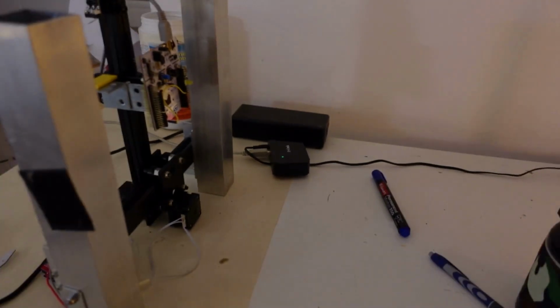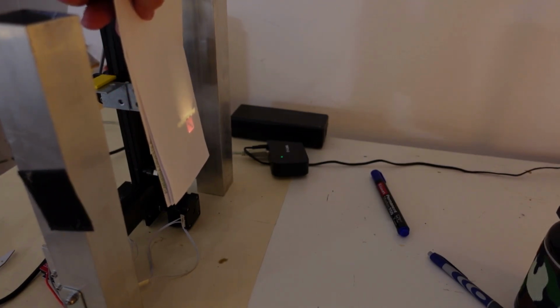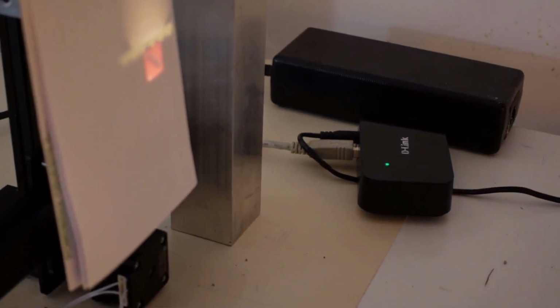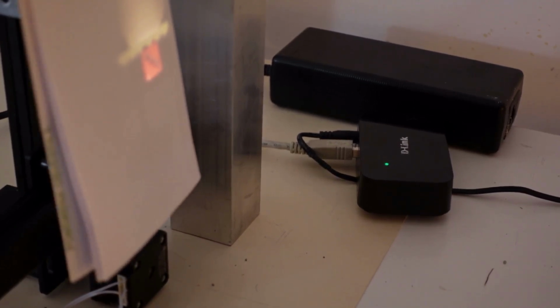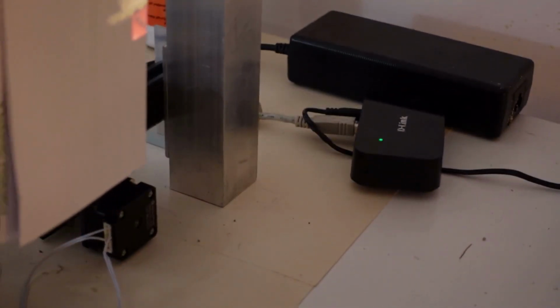So if I add a screen in the same plane as the LED, we can see that the image is well projected on the paper, and as the LED will move along the image of the cube, it will hopefully make an image of it.